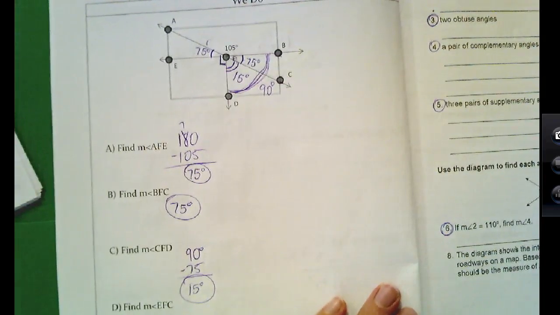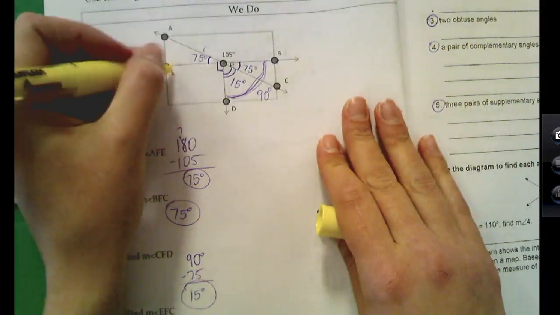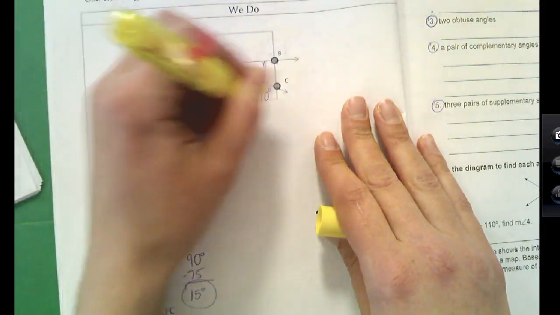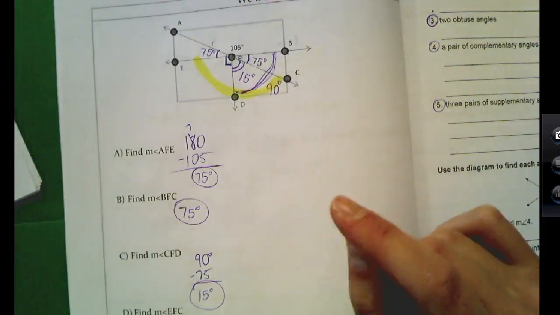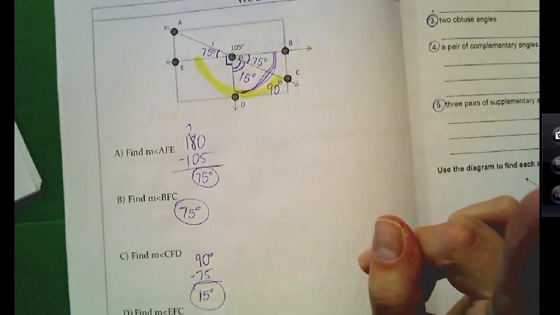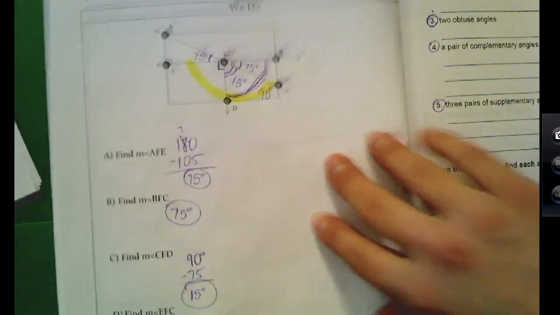And now we want to find EFC. It's an obtuse angle. Very good. So if we look at angle EFC, that's an obtuse angle or a very, very large angle. It's more than 90. Okay, good. You're exactly right. Ooh, that's great vocab too. So EFC is a vertical angle.